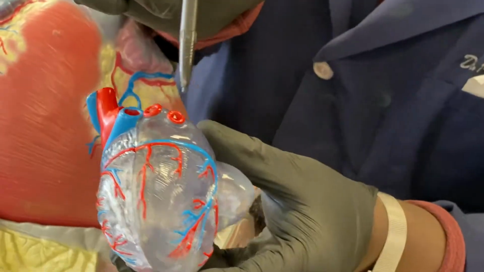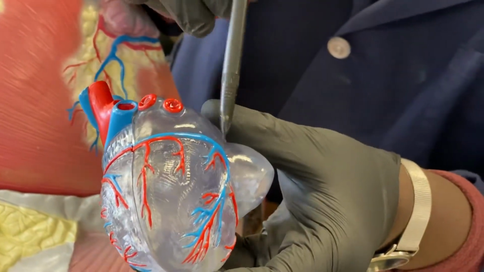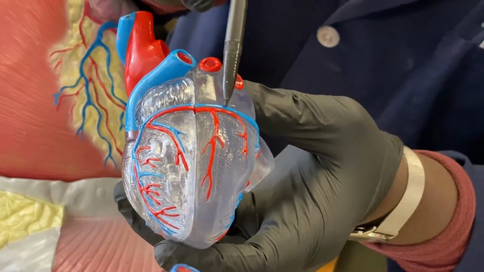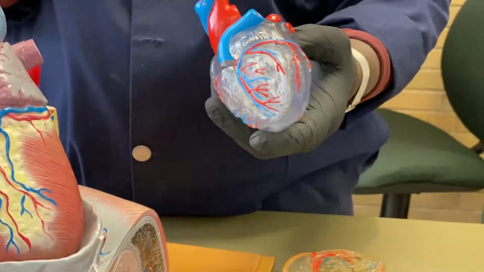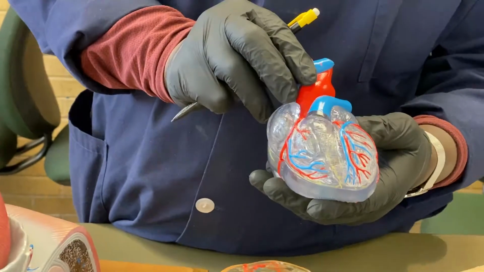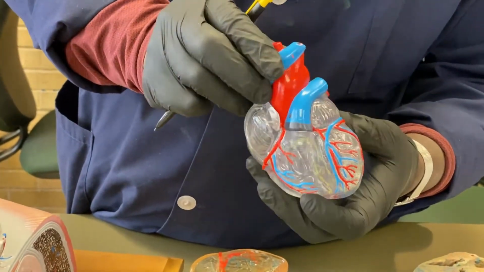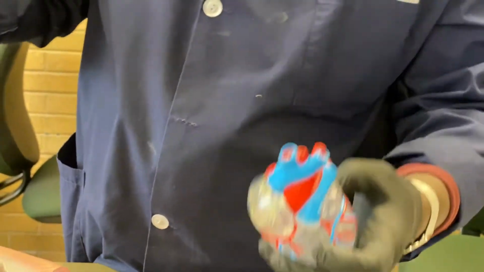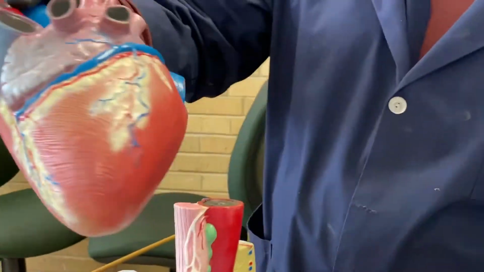Now, in some hearts, the circumflex artery is the one that will become the posterior interventricular, but in this instance, it is ending right there. Okay. Now, in terms of veins, the first one we want to look at is the coronary sinus.